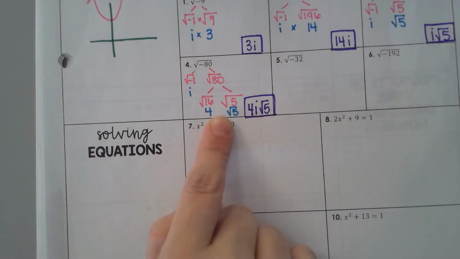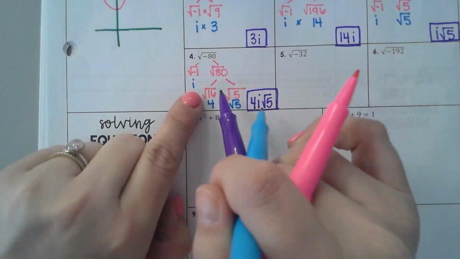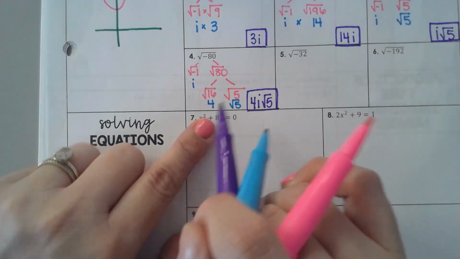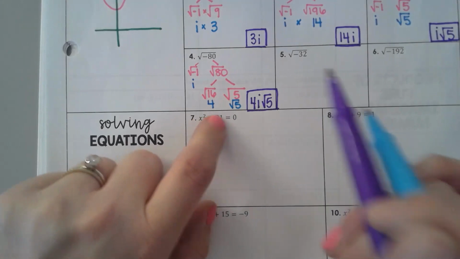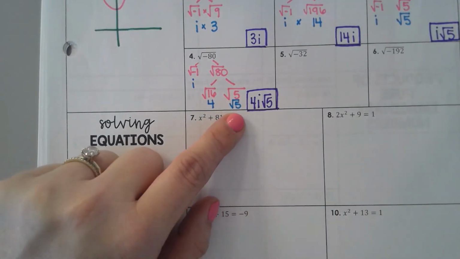Because back up here, 16 times 5, those are square roots still, and the square root of 16 is 4. But the square root of 5, I can't do anything else with that. So I just leave it.